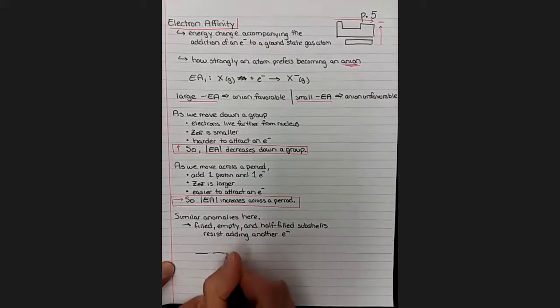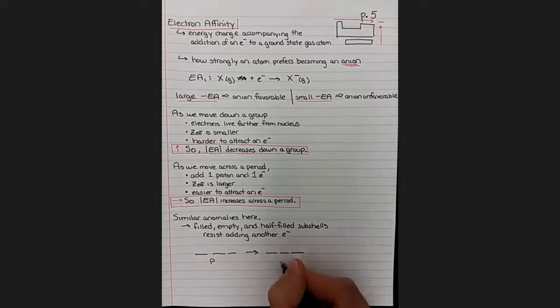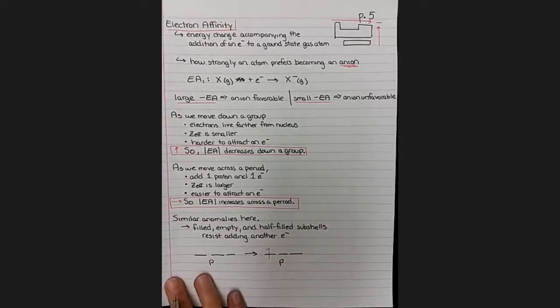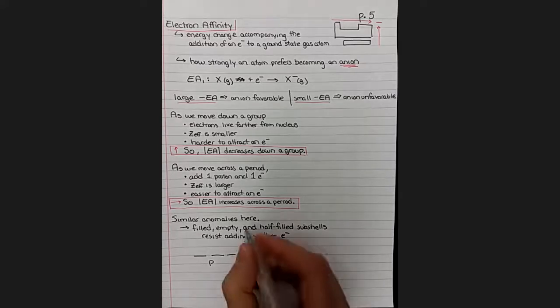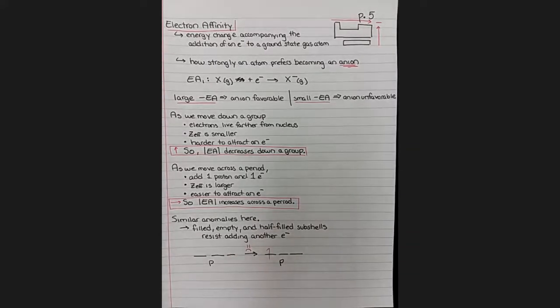So for example, if we have our p orbitals and they're totally empty, and we are adding in that first electron and we're ruining the nice emptiness, that's going to be less favorable. So that's going to be a smaller value.